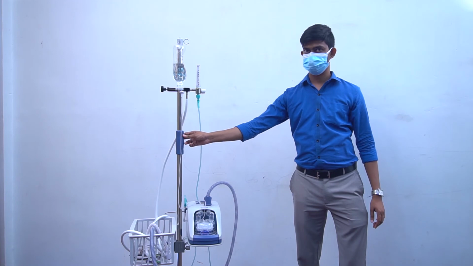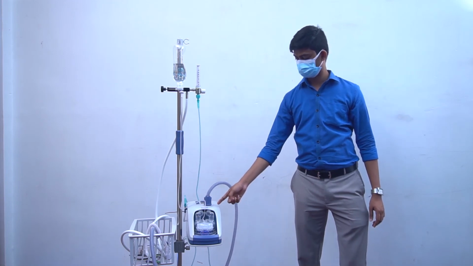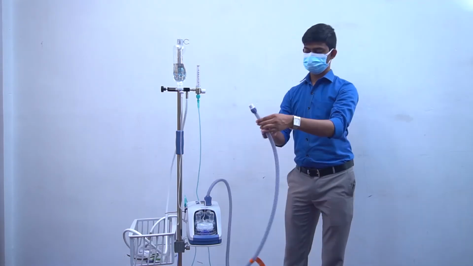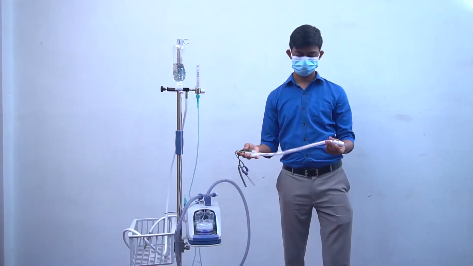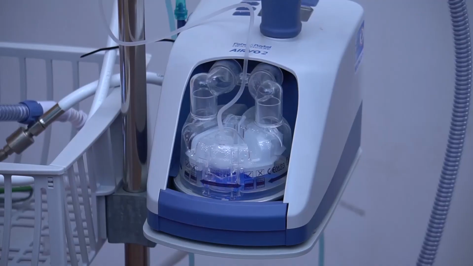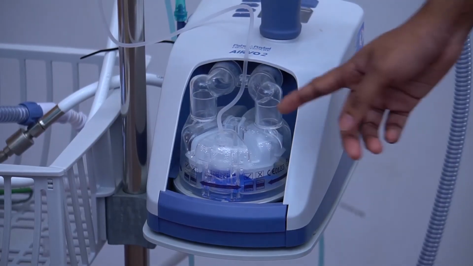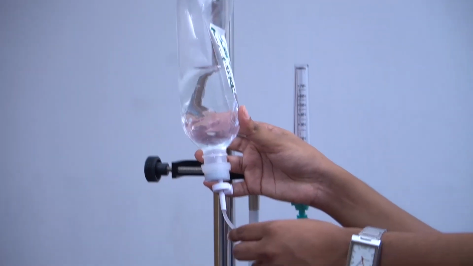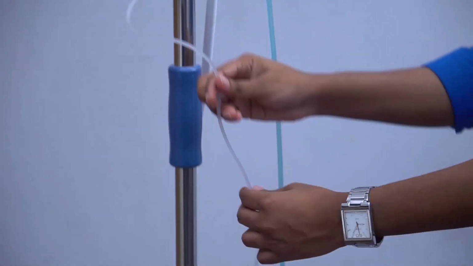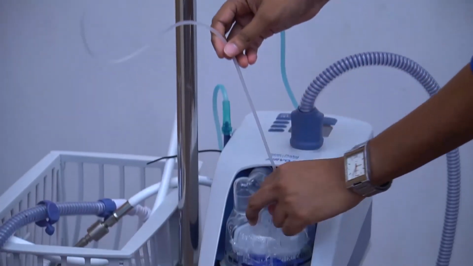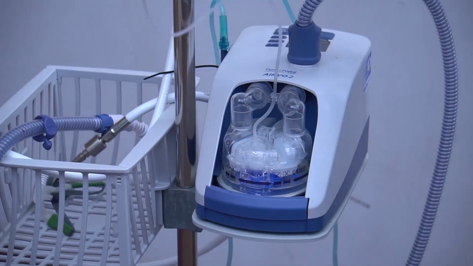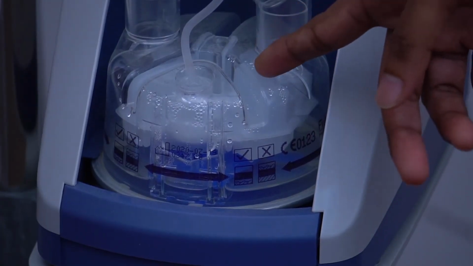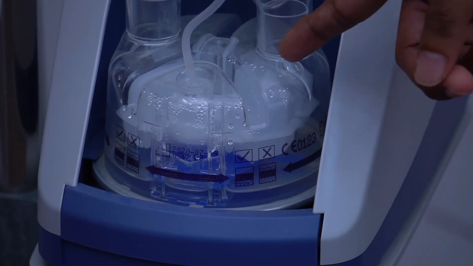The high flow machine contains the main body, humidifier, oxygen supply, and tubing system including nasal cannula. The humidifier is located here in this machine. A sterile water bag should be connected to the humidifier before starting high flow ventilation. This humidifier can control the water level by using the floater inside the humidifier.